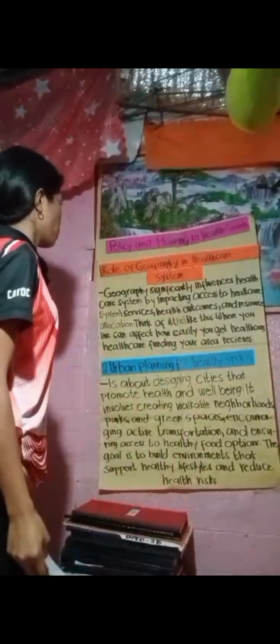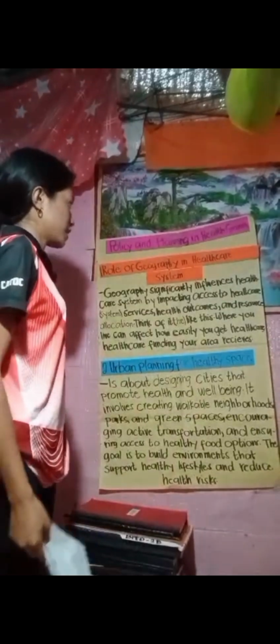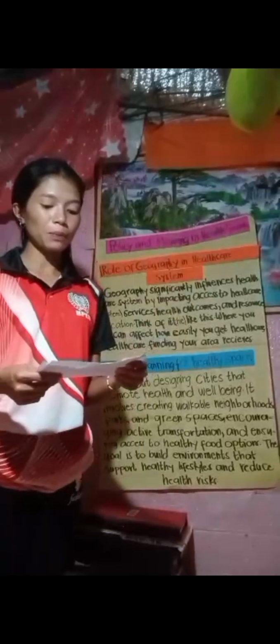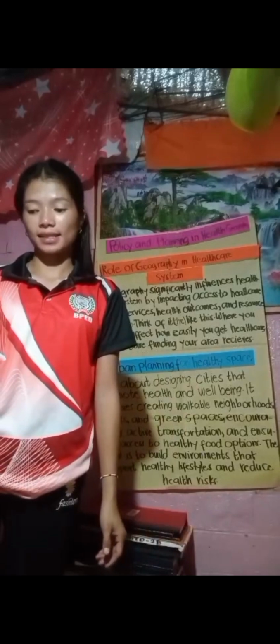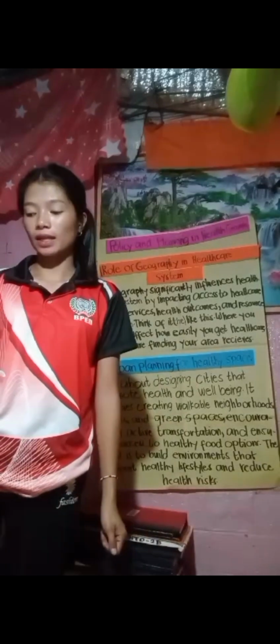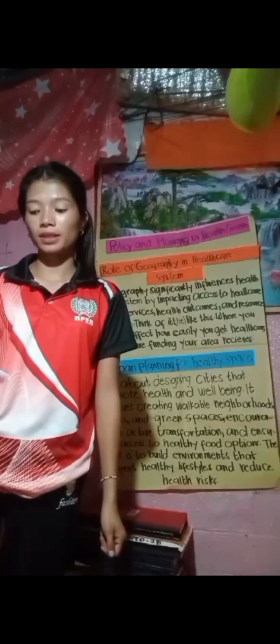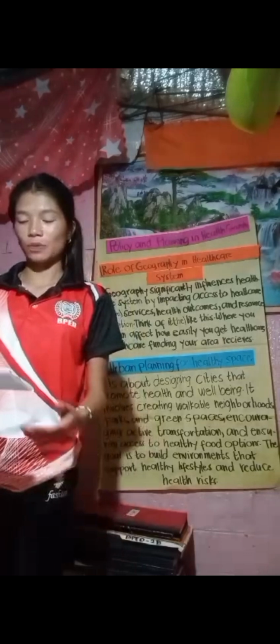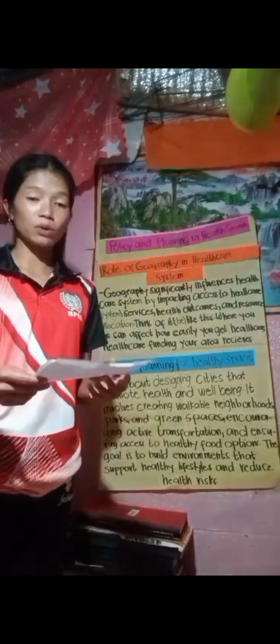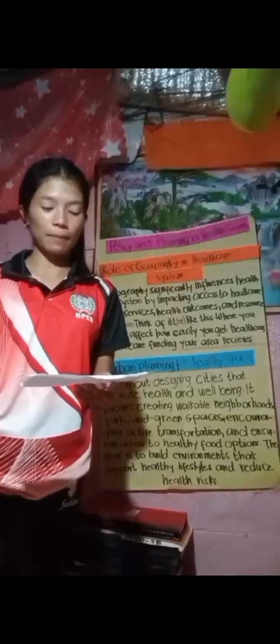An example of the role of geography in healthcare systems is to contrast healthcare access in a remote Philippine village with that of a city. The village has limited access to doctors, hospitals, and medicine, resulting in poorer health outcomes compared to the cities, which have readily available healthcare facilities and specialists. This highlights how geographic location directly impacts health access and outcomes.